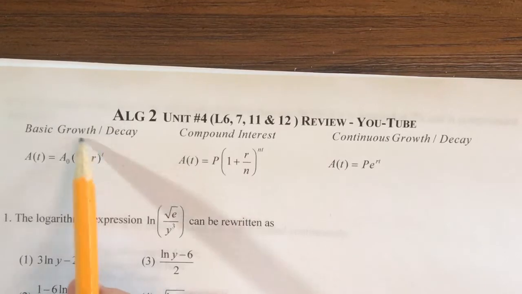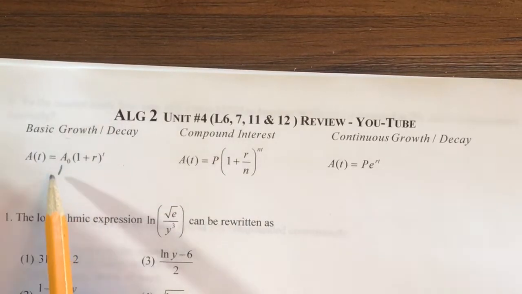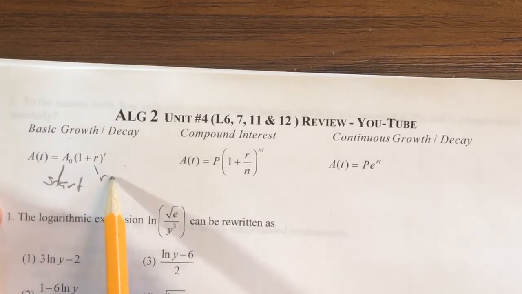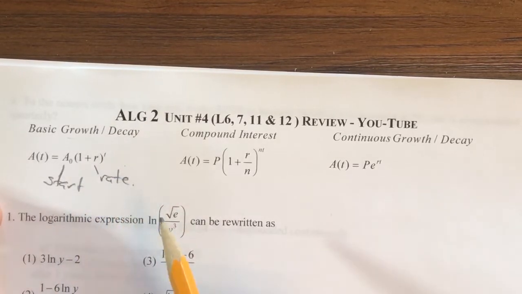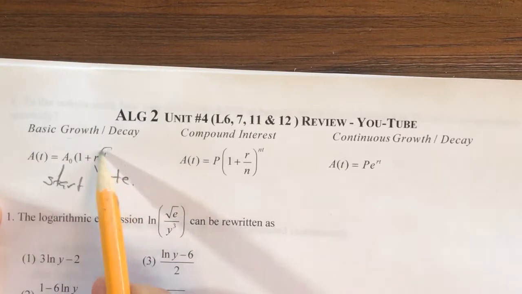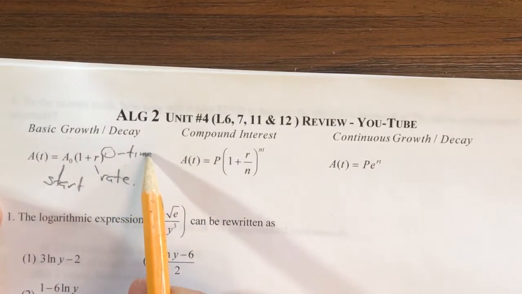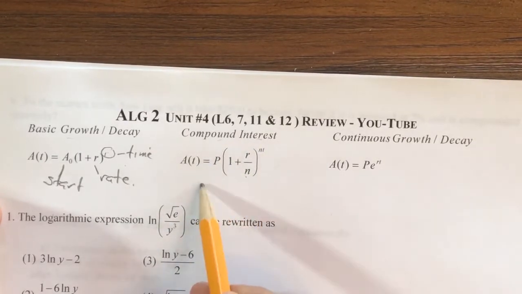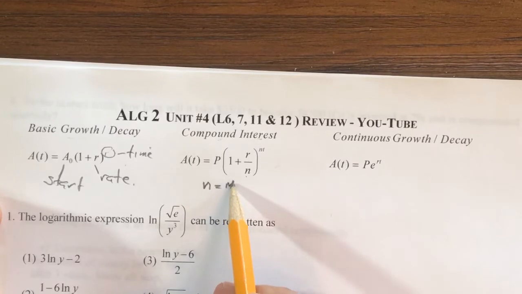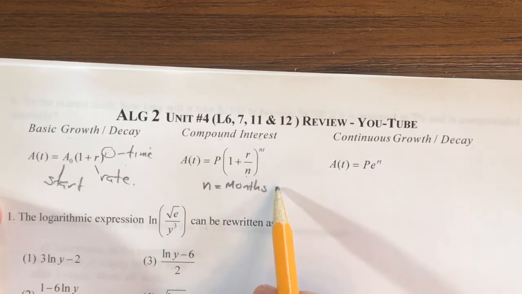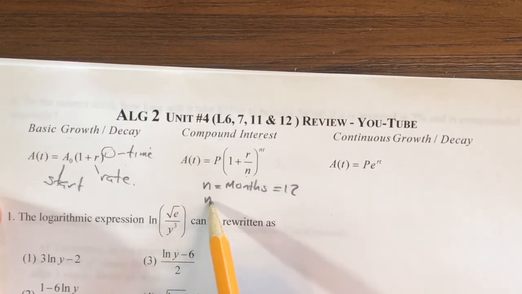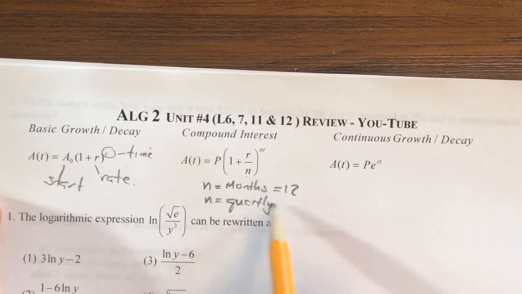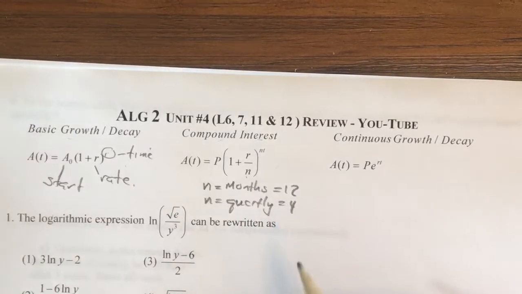I call this the basic growth and decay formula. That's how we start. That's how much we're starting with, A0. Here's our rate, which has got to be a decimal number, so change percents to decimals, and then T is time. This is the same formula, but compound. So N might be months, so N would be 12, or N might be quarterly, and it'd be 4. Those are the two typical ones.